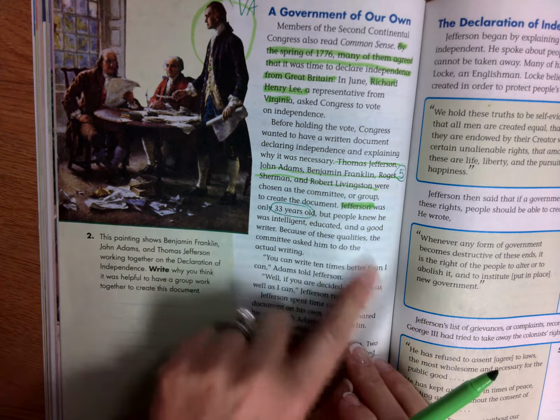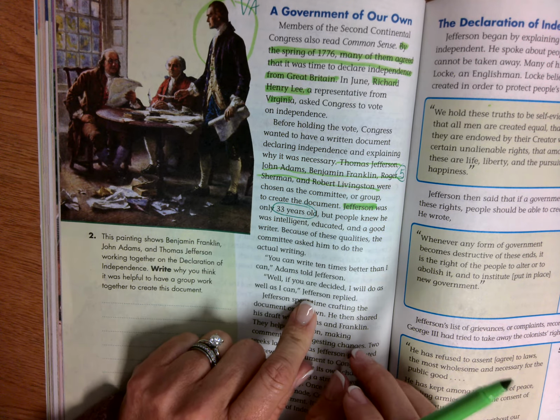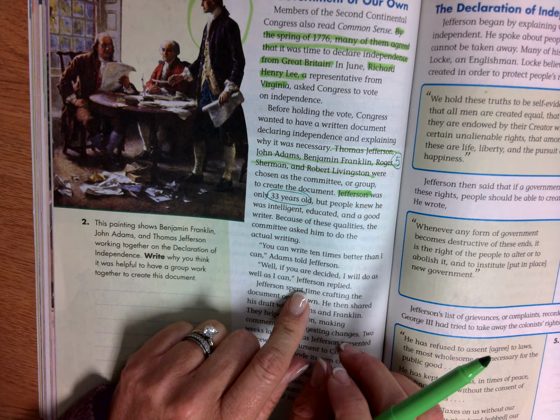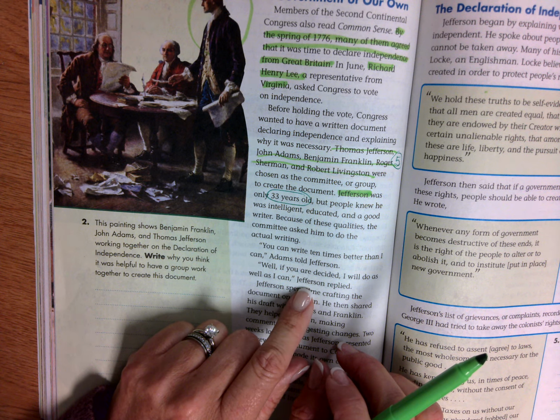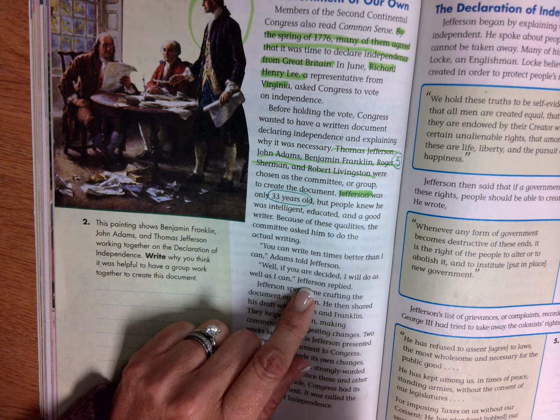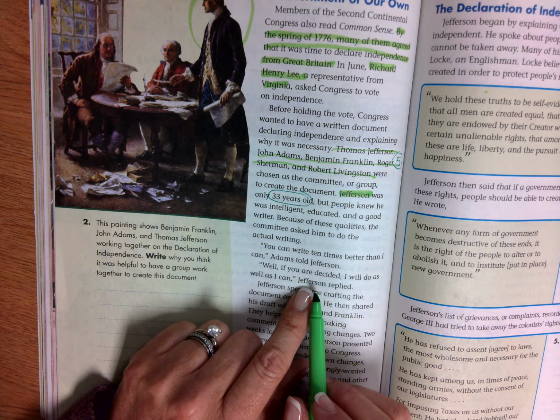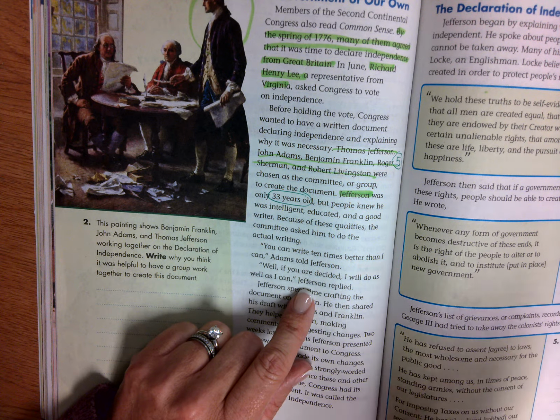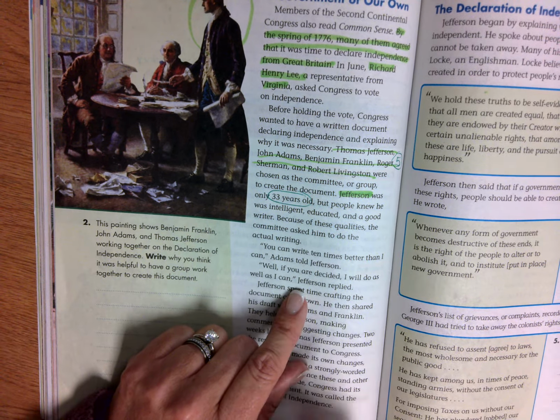But in real life, he didn't reply that easily. He really didn't want to do it in real life. He argued about it. He wanted to go home. He had been at Congress in Philadelphia for months and months. He missed his wife. He hadn't seen her in half a year, but he realized he was the only one to do it, and so he agreed.